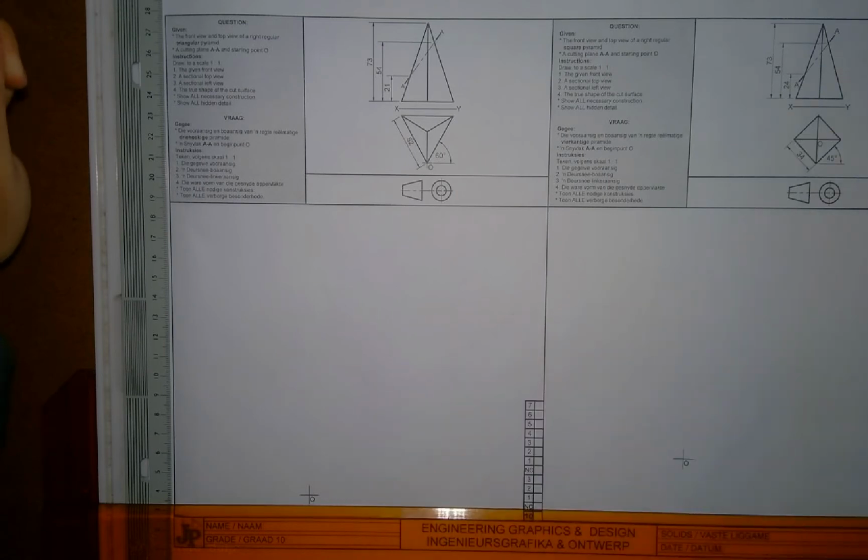Draw to a scale 1 to 1. What does 1 to 1 mean? All the measurements stay the same. Okay. The given front view, the sectional top view, the sectional left view, and the true shape of the cut surface, show all necessary constructions and all hidden details. Okay.